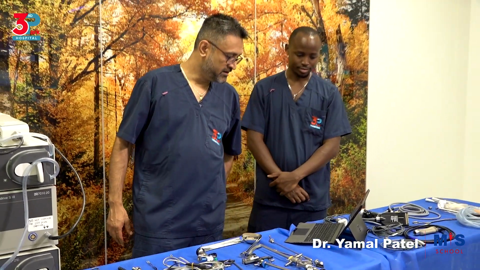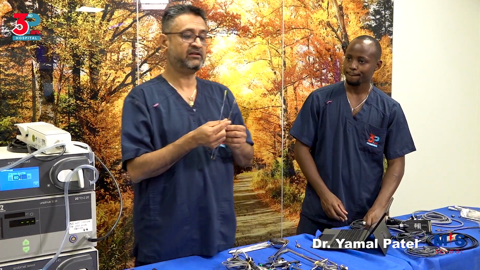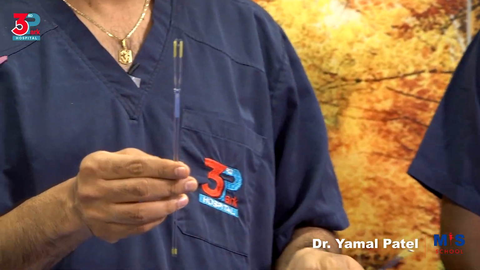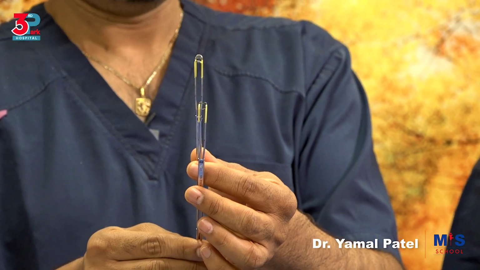So let's move on. When we talk of the electrodes that can be attached to it, we have different electrodes. So we have this, which is a loop, as you can see there, if you can look closely. We have a roller ball.